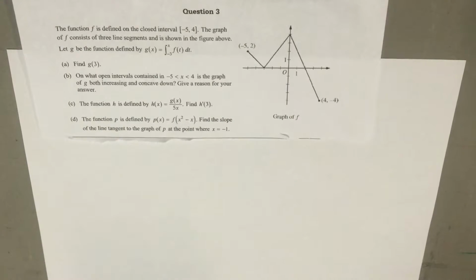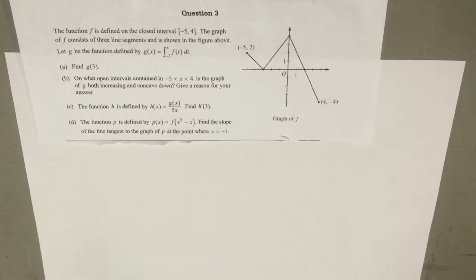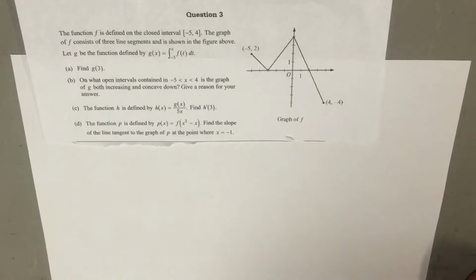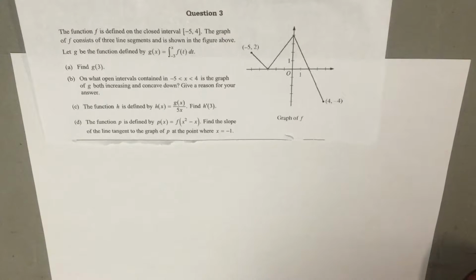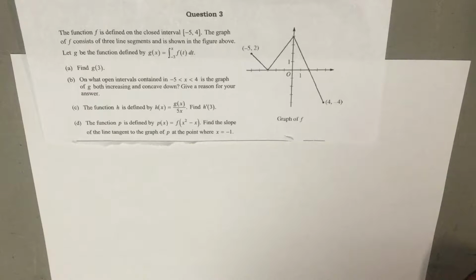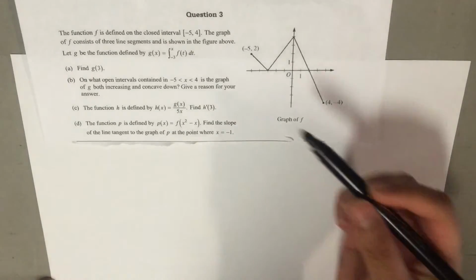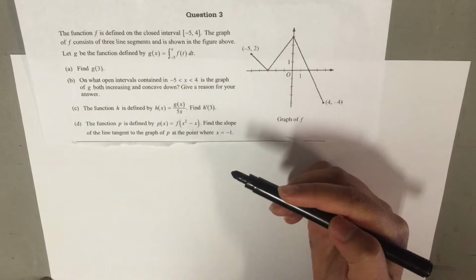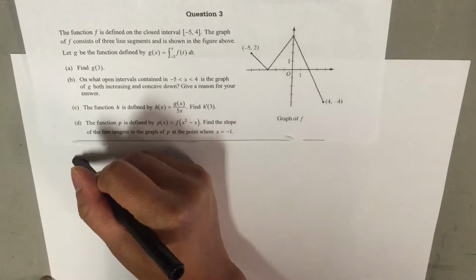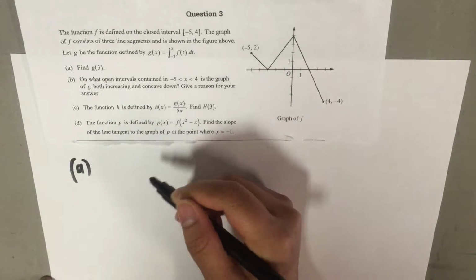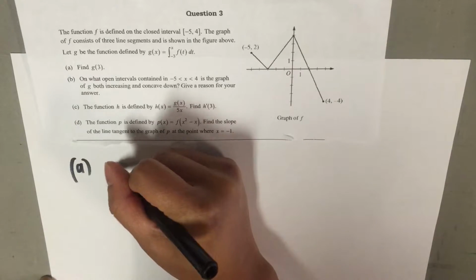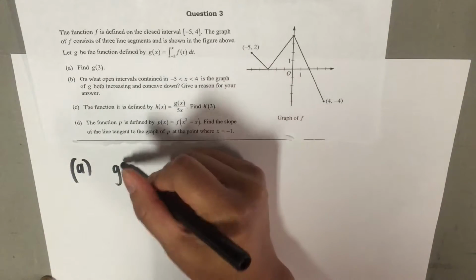So for question 3 from the 2014 AP Calc, for your response, our question is: the function f is defined on the closed interval negative 5 to 4. The graph of f consists of 3 line segments and is shown in the figure above. Let g be the function defined by g of x, and they give us the integral right here. So for A, we want to find g of 3. And so we just want to plug in 3 into the integral.